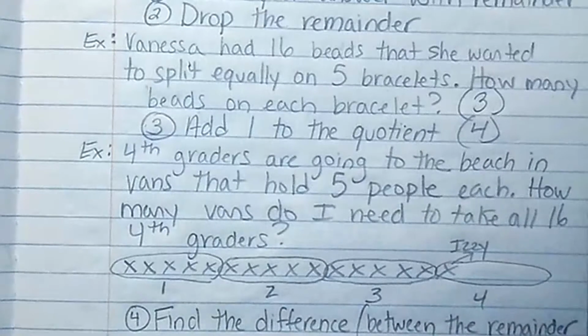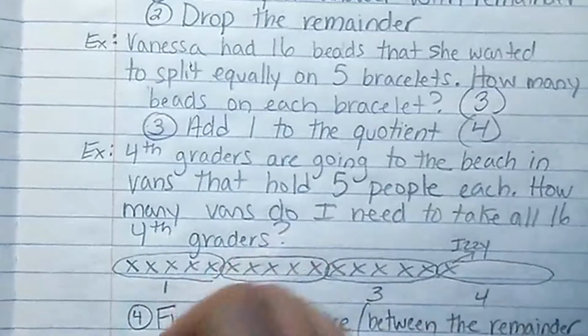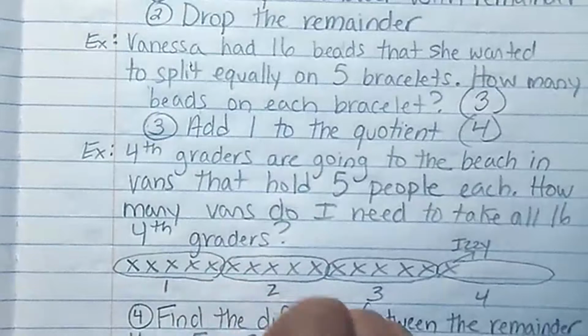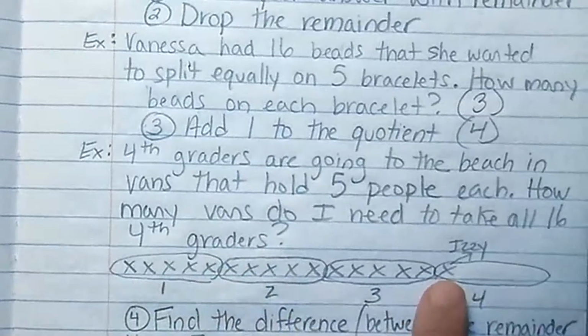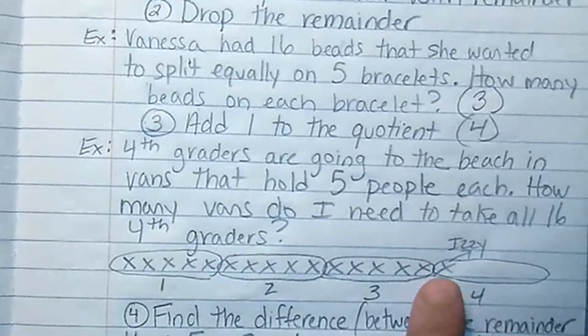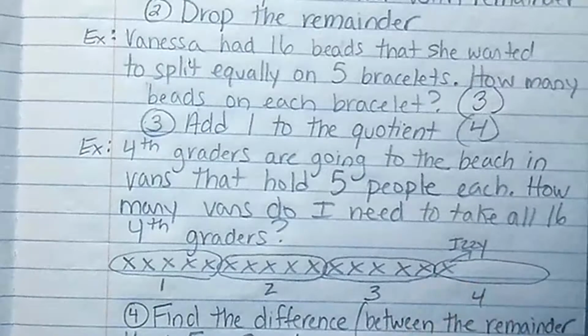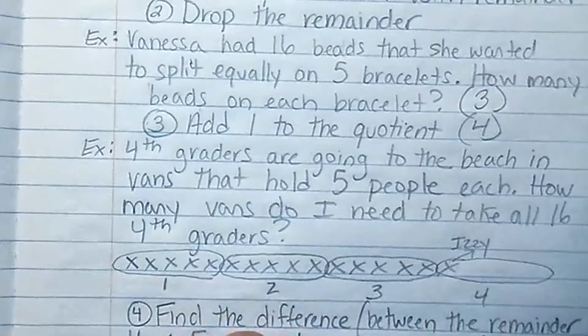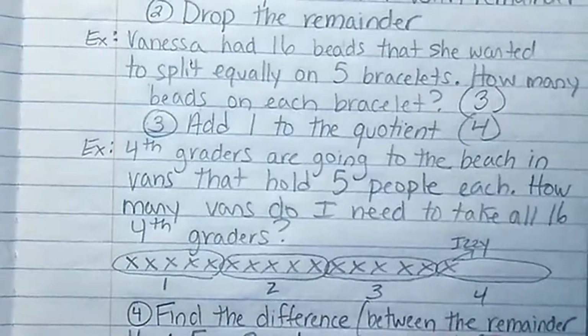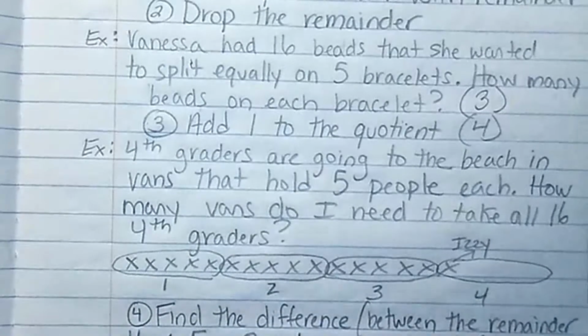So let's use our same example. We had all of our friends going to the beach. So we had 16 kids going to the beach. We split them into groups of 5 and we came up with 3 with a remainder of 1. There's sweet Izzy in the last van. We would have to find the difference between the remainder and filling up this group. If my question said, how many more people could I fit in the last van?